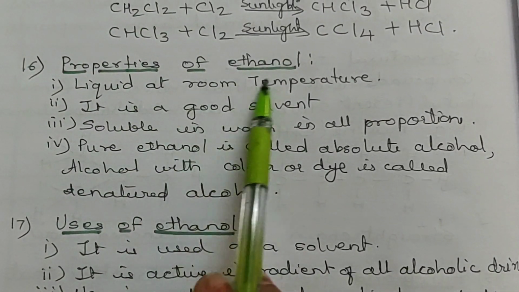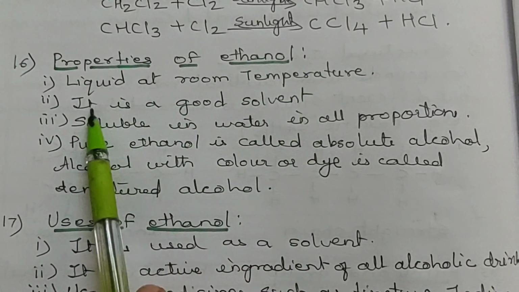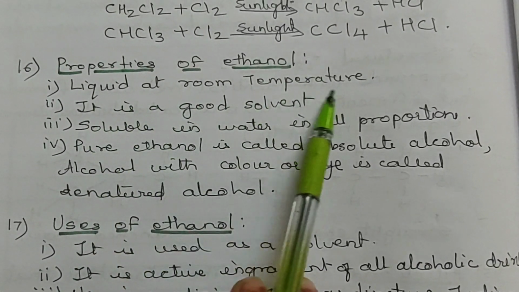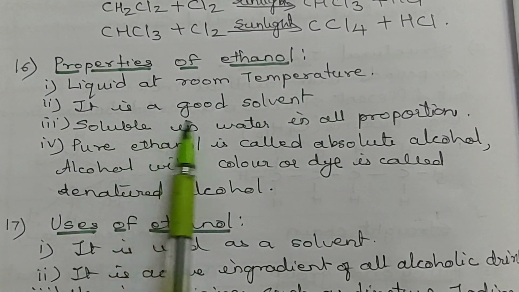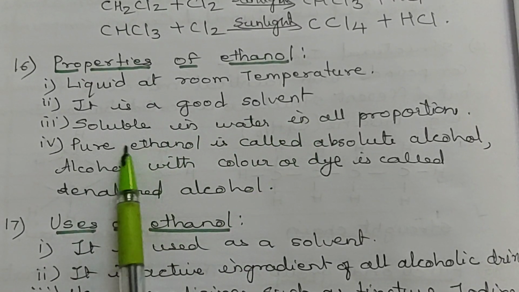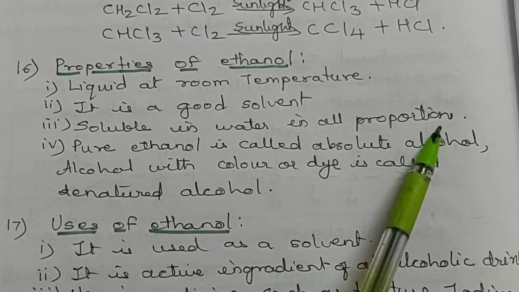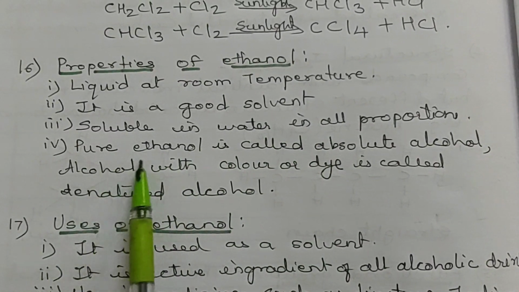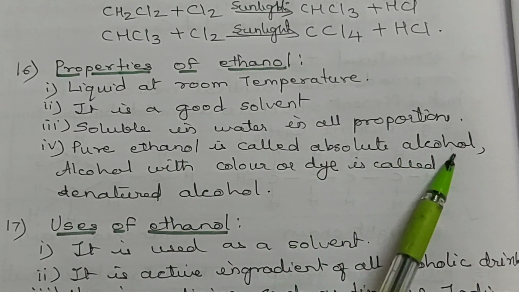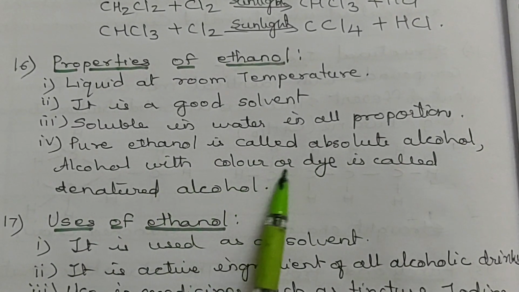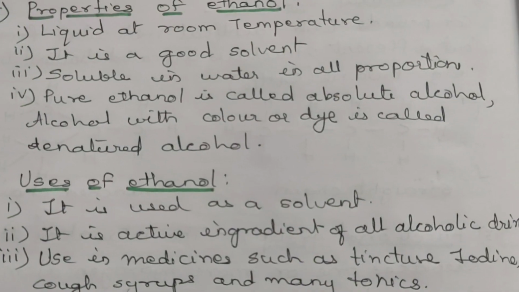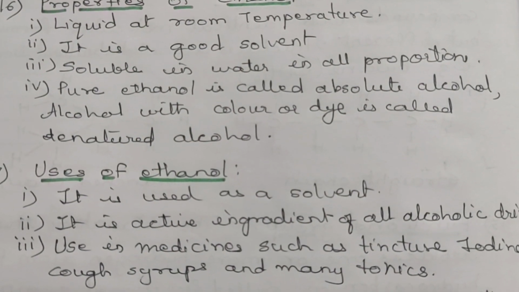Now let us see the properties of ethanol. Ethanol is a liquid at room temperature. It is a good solvent, soluble in water in all proportions. Pure ethanol is called absolute alcohol. Alcohol with color or dye is called denatured alcohol.